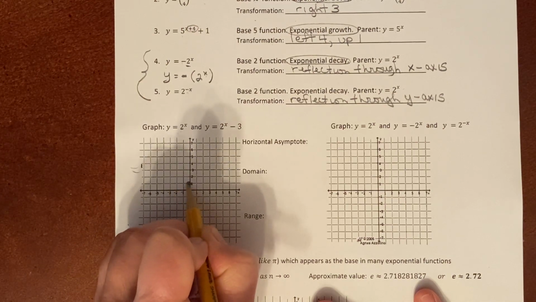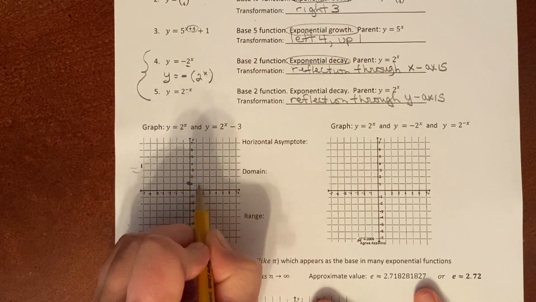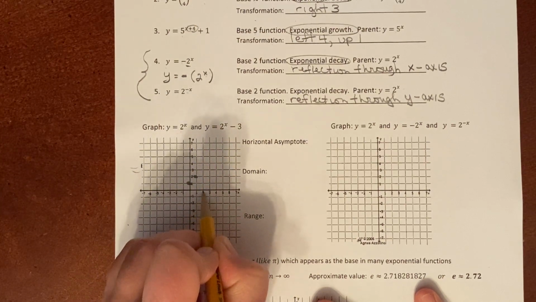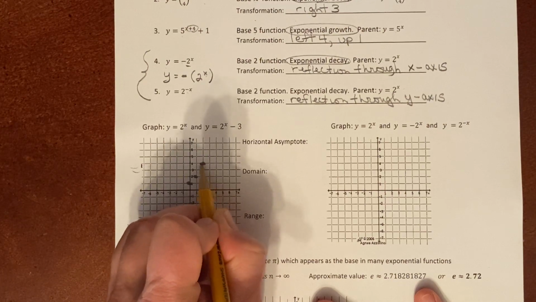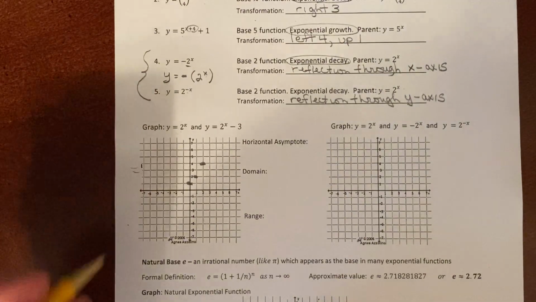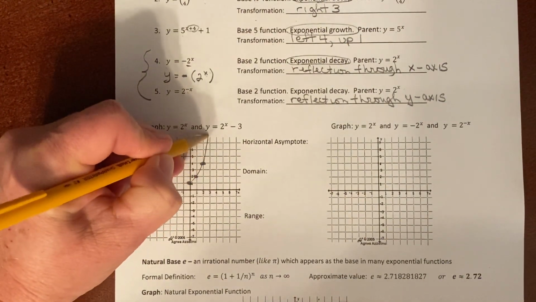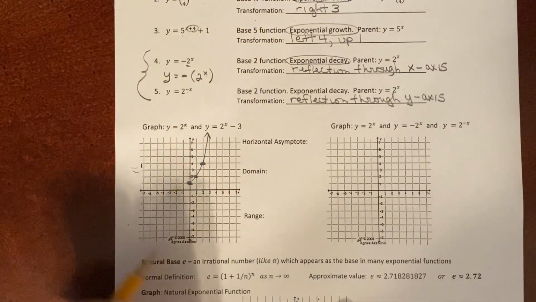Some of the key points are when x is 0, y is 1. When x is 1, the output is 2. When x is 2, the output is 4. And that's probably quite enough for me to go ahead and sketch the graph. I know it's an exponential graph, so it's going to look something like this. Continue off the grid, put an arrow.